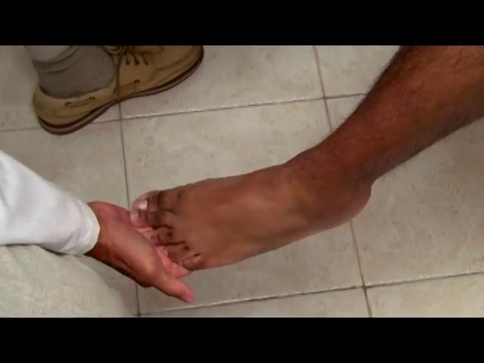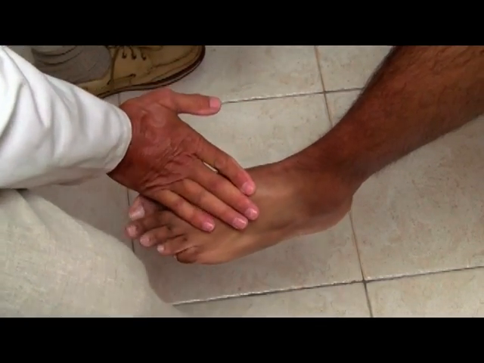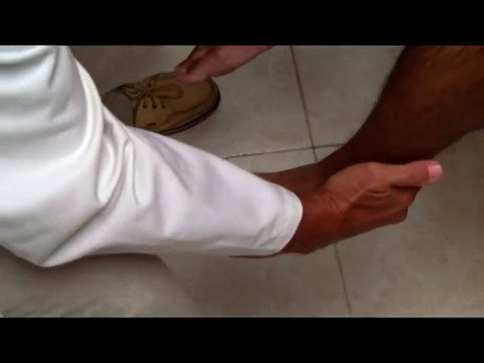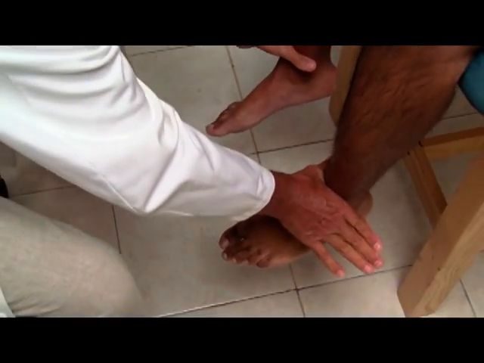You can also take this moment to assess the patient's muscle strength and tone of the lower extremities. You will learn this maneuver more in depth during your neurological examinations.